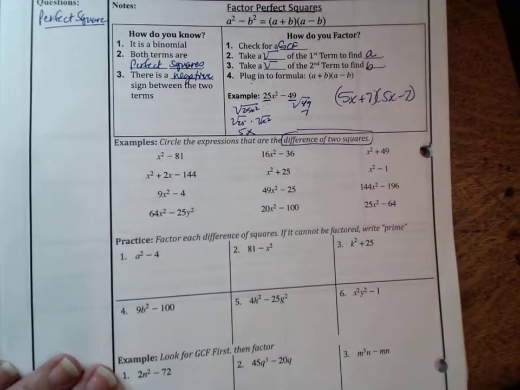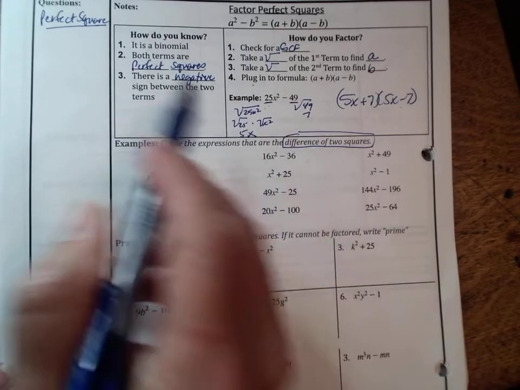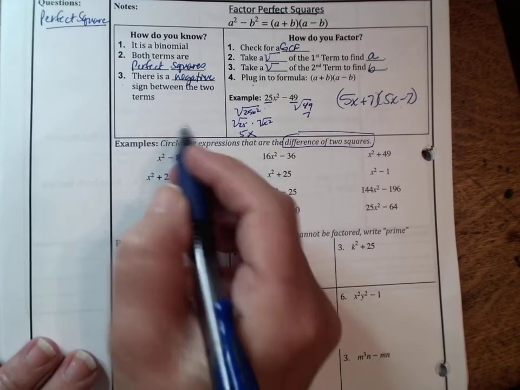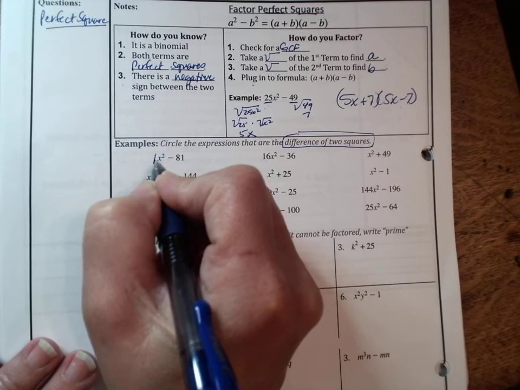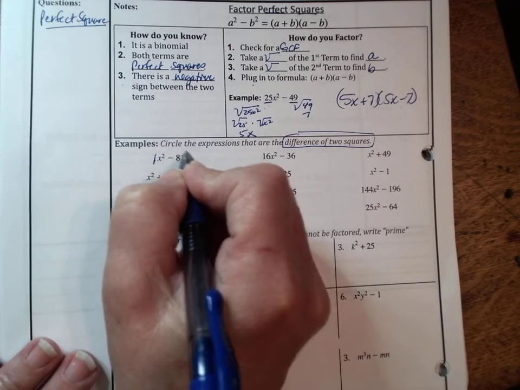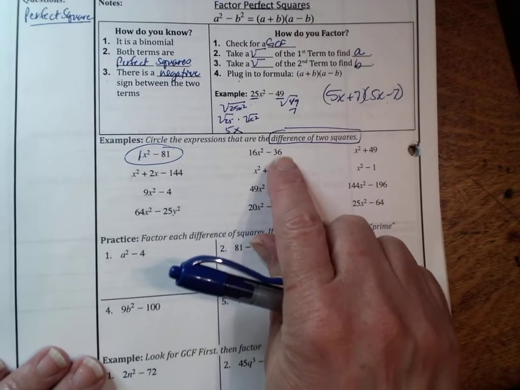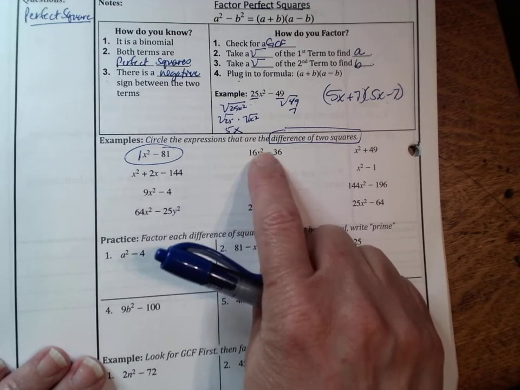I know I talked fast, you guys, just pause. Look at these, and we're going to circle the expressions that are a difference of perfect squares, as long as they follow these three things. Okay, x squared, there's like a 1 in front of there, so treat that as, yes, that is a perfect square. 81 is a perfect square, and it's subtraction. So this would be a difference of perfect squares. 16 and 36. Well, the square root of 16 is 4. That's x squared.